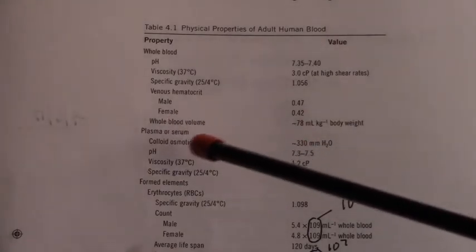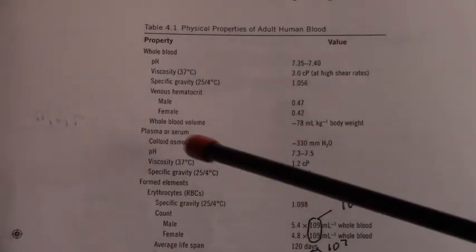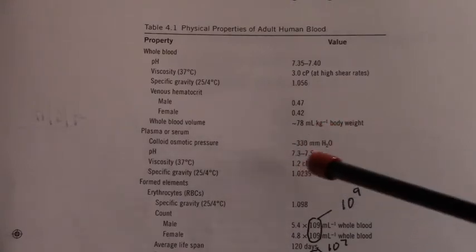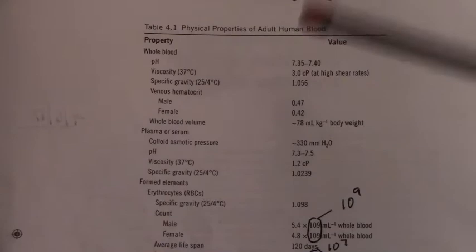The plasma or serum, this is its colloid osmotic pressure in millimeters of water. pH. Viscosity of plasma is less than the viscosity of blood at high shear rates. It's just a little bit, the plasma viscosity is a little higher than water because of the presence of all the other junk that's in there.